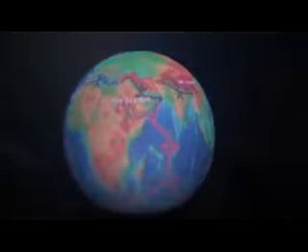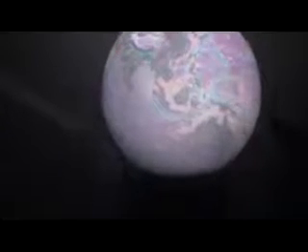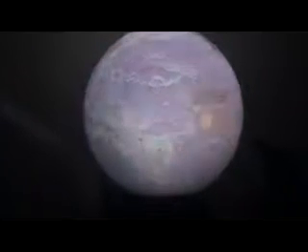For example, this is a layout showing the common earthquakes happening on planet Earth. As you can see, most of them happen along the plate boundaries. One major example is in North America, in California, where there is the San Andreas Fault.